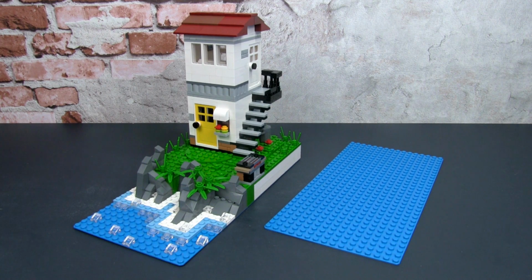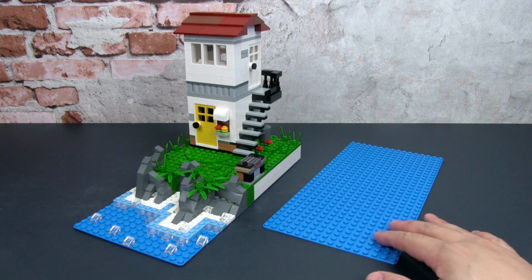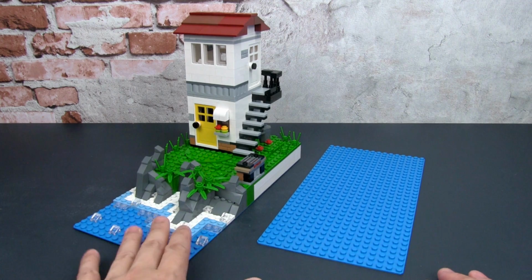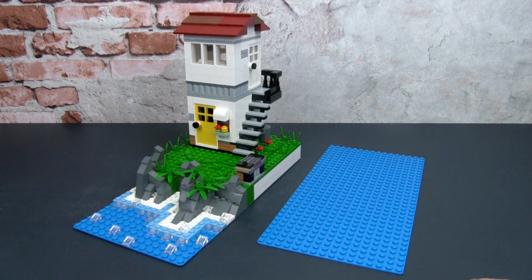In this video, we're going to do something similar. We're going to explore a transition of terrain in a Lego setting, but in this case, we are going to transition between water and a beach. So not so much a seaside where there's rocks and a grassland. The techniques used will be similar, but we'll be applying them differently.